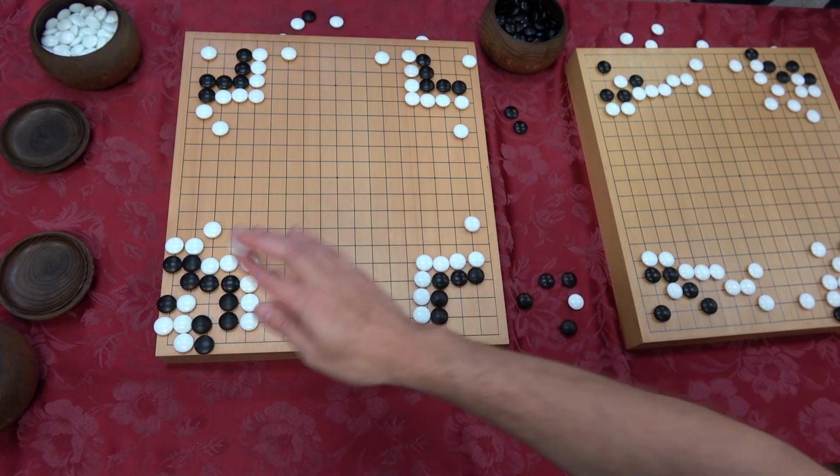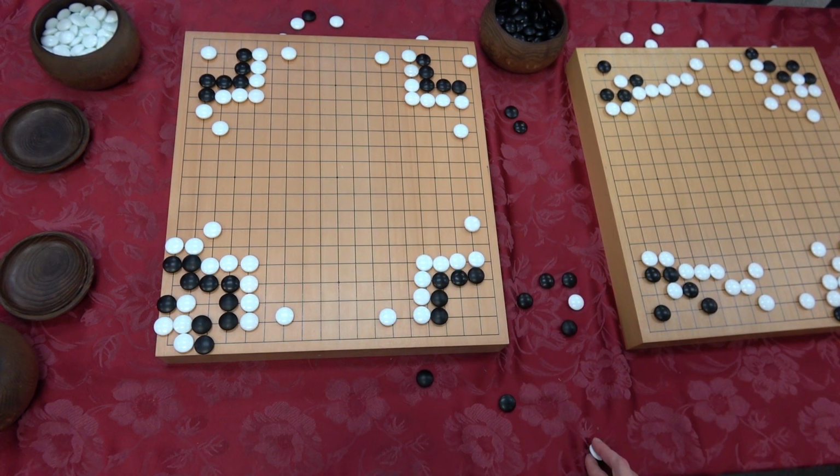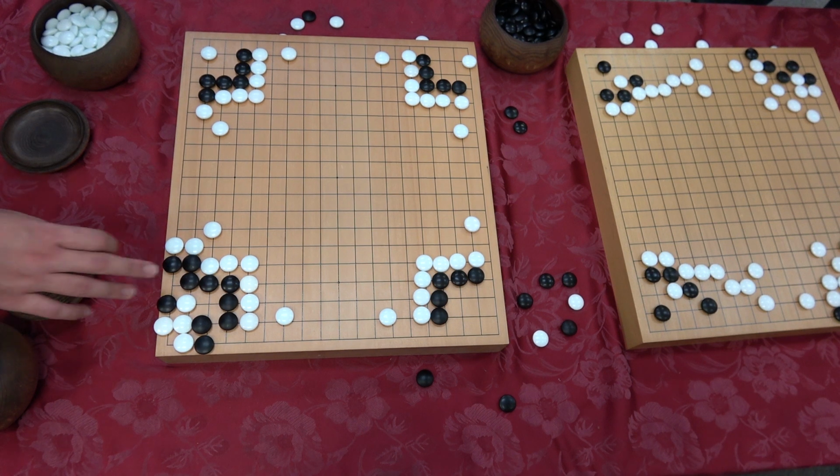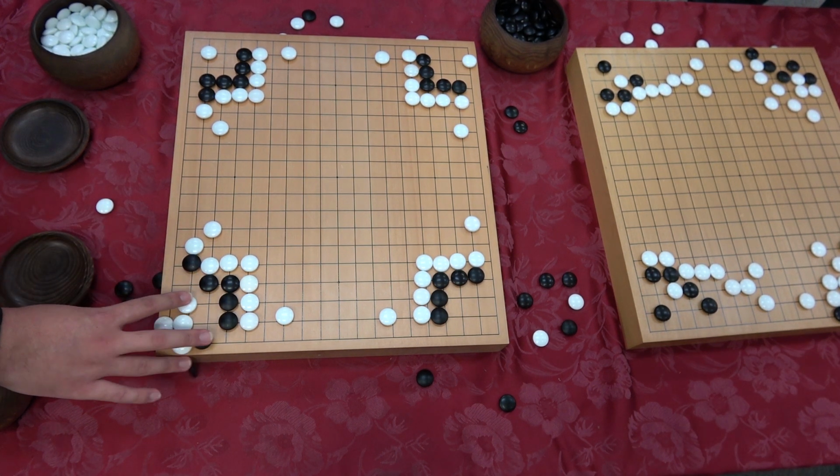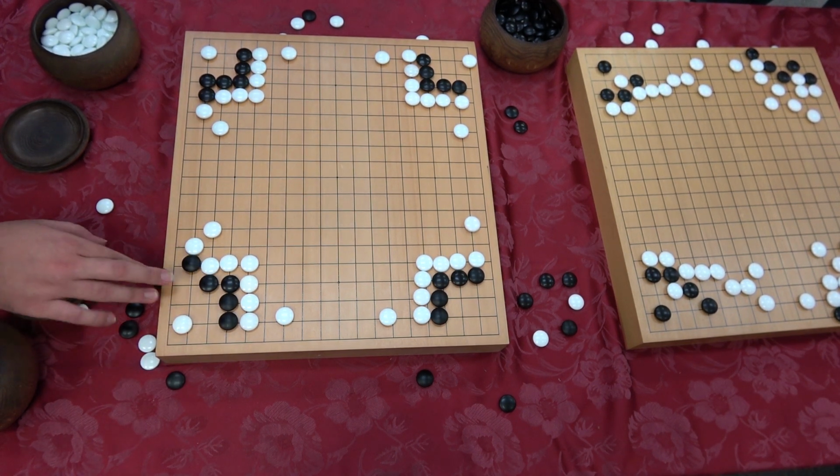Black starts the ko, white takes first. Yeah, that's probably. Well, as you said earlier, white has no ko threats. That was a joke.